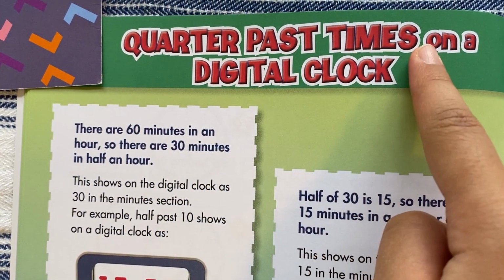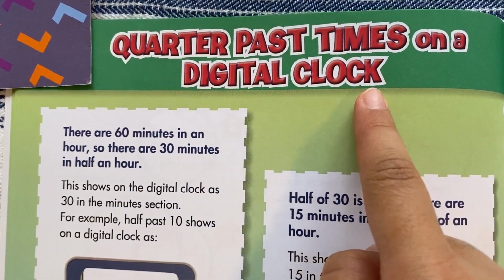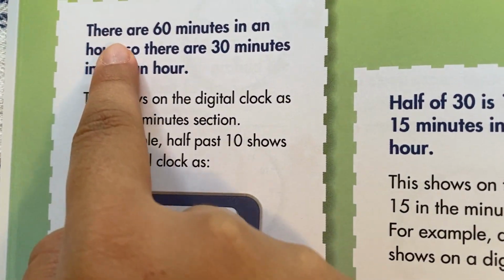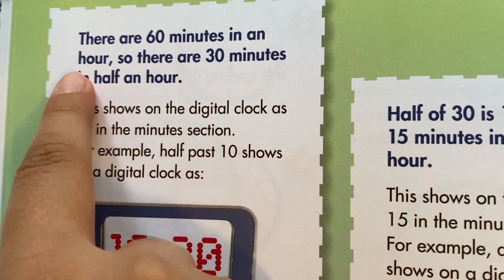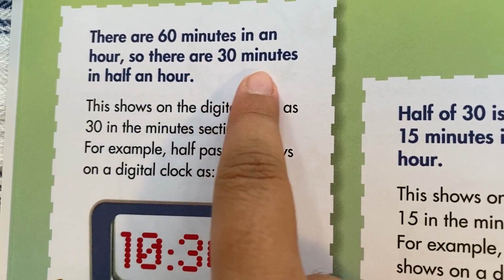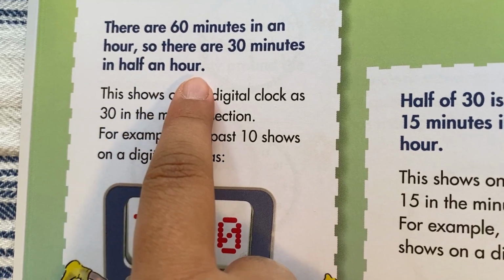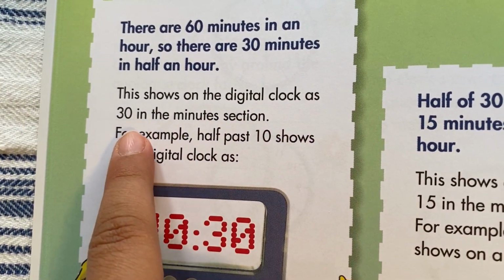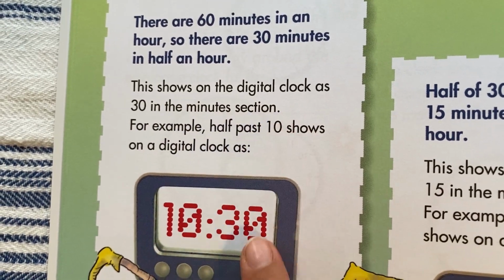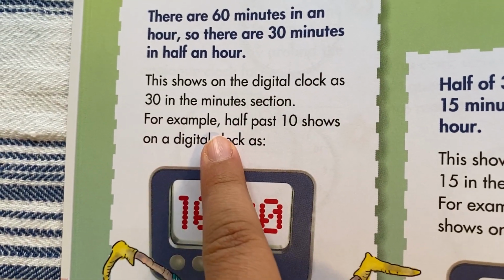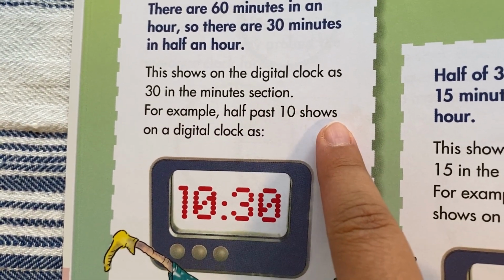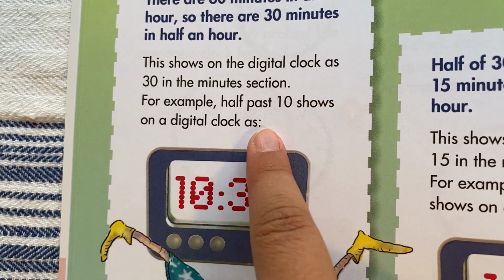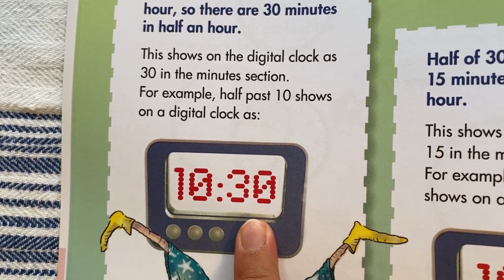Half past times on a digital clock. There are 60 minutes in an hour, so there are 30 minutes in half an hour. This shows on the digital clock as 30 in the minute section. For example, 10:30 shows on a digital clock as 10:30.